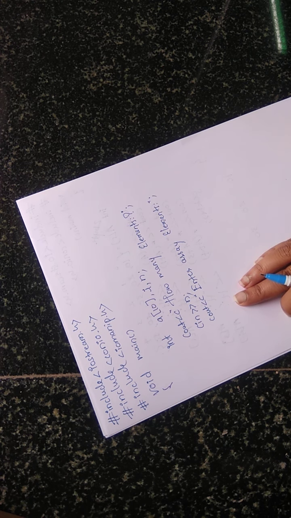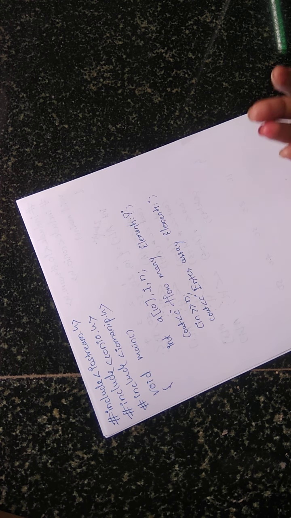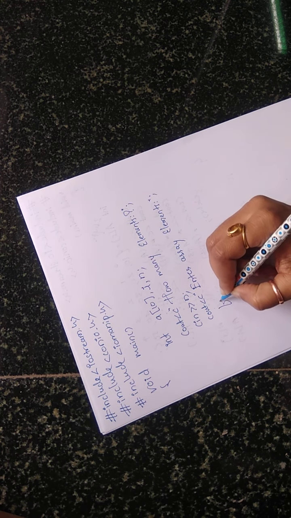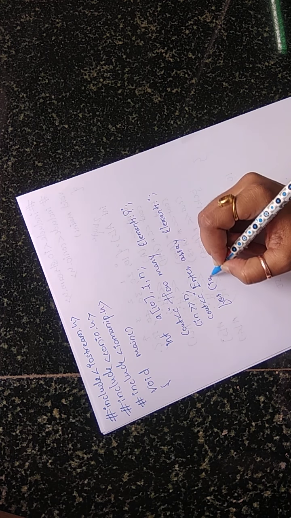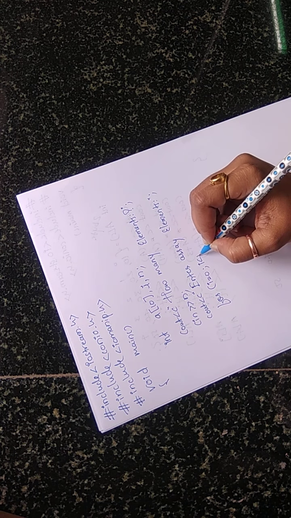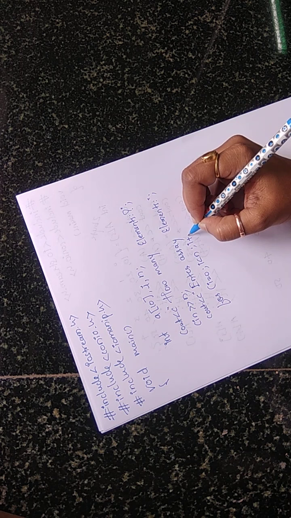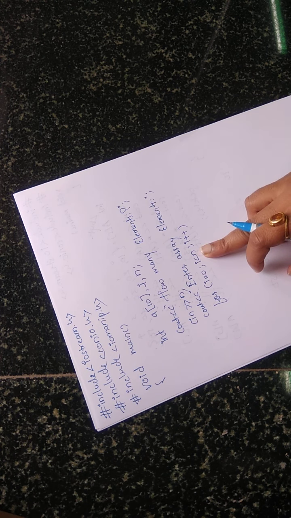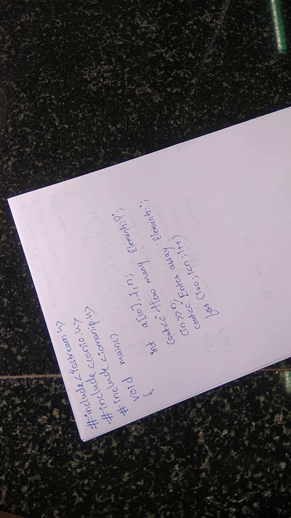For that we need to write a loop, because every time we have to change the value. So we'll write the loop for i = 0, i < n, i++. Why is it i = 0 and why is it i < n? Because the array subscript always starts from 0 and it is always one less than n.